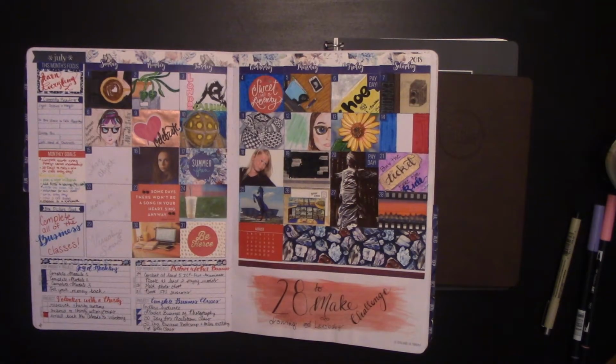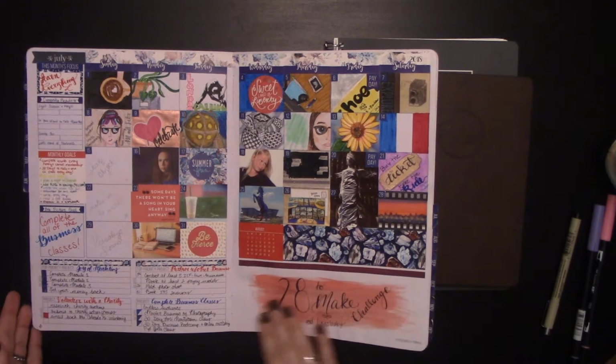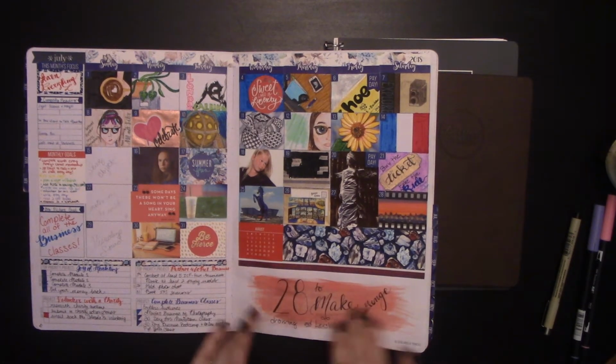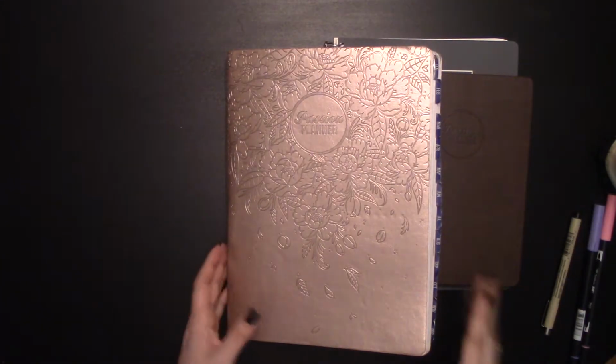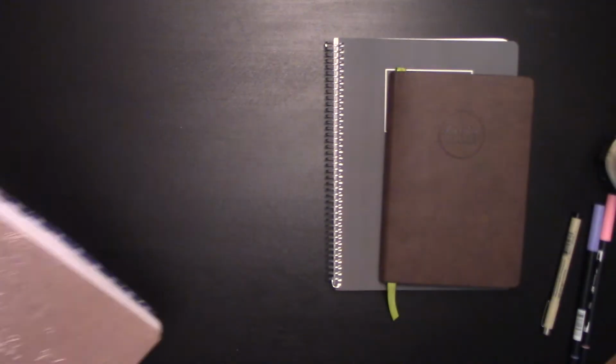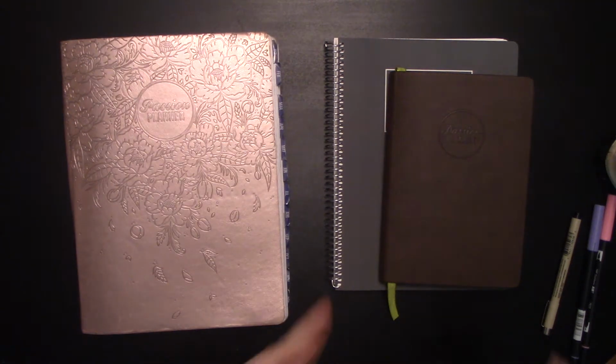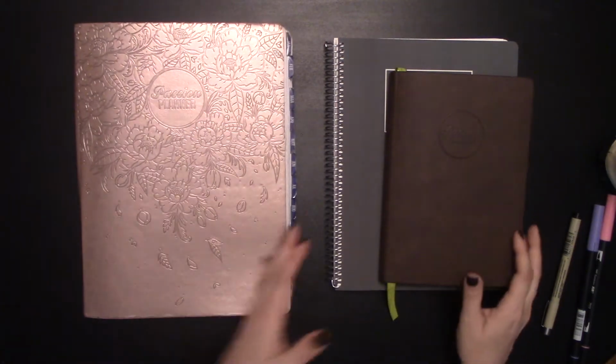So if you're going to do watercolors, go for it. It'll totally work in here. If you want to use your inks, go for it. It'll totally work in there. And check out one of my videos on how to do the inks or watercolors in your planner.